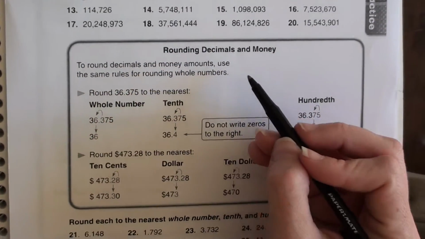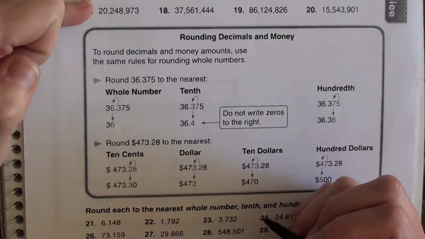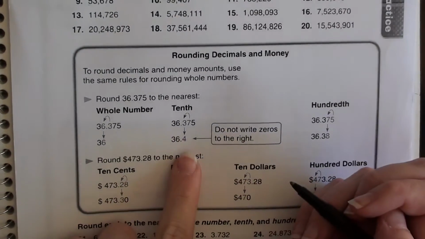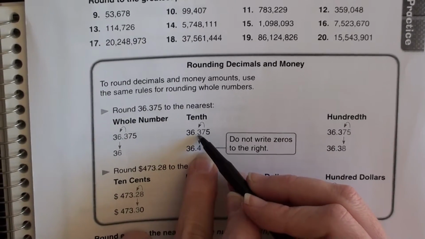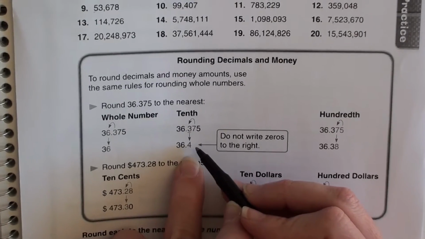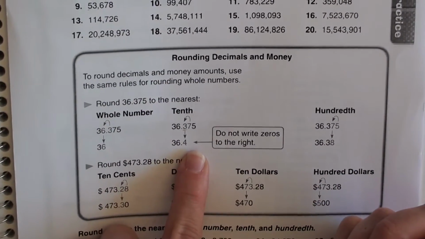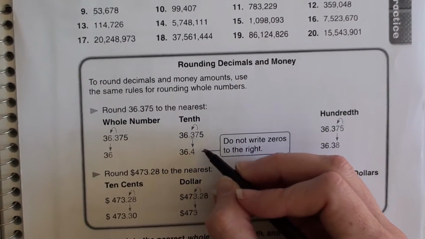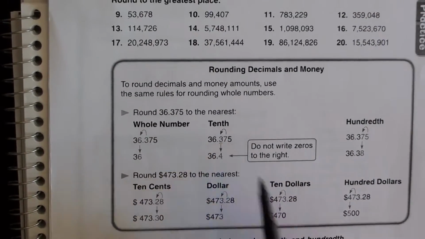Okay? Now, when you're rounding decimals and money, it's the exact same thing as rounding to a whole number place, okay? Now, remember here that if I round to the nearest 10th, I change this 3 into a 4, I technically do not have to write the zeros, but I said that it was okay because it's technically not wrong. But just be sure that you either put zeros or nothing at all. I don't want to see that 75 there, okay?